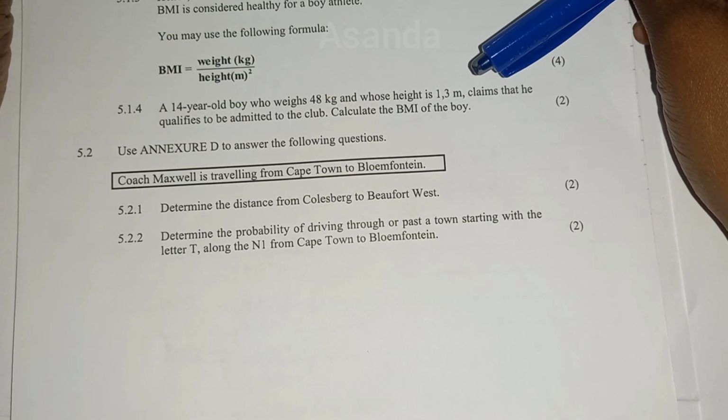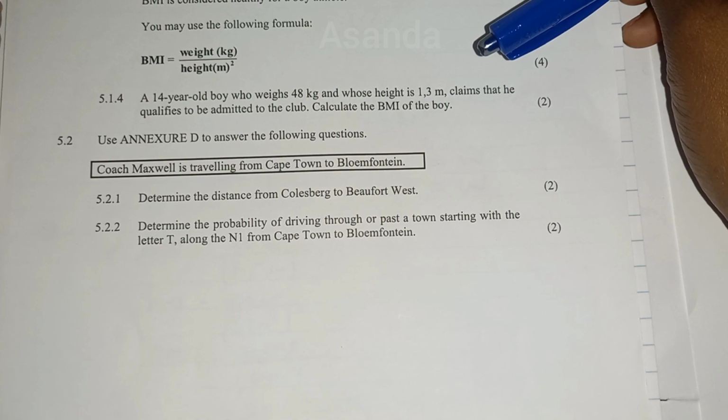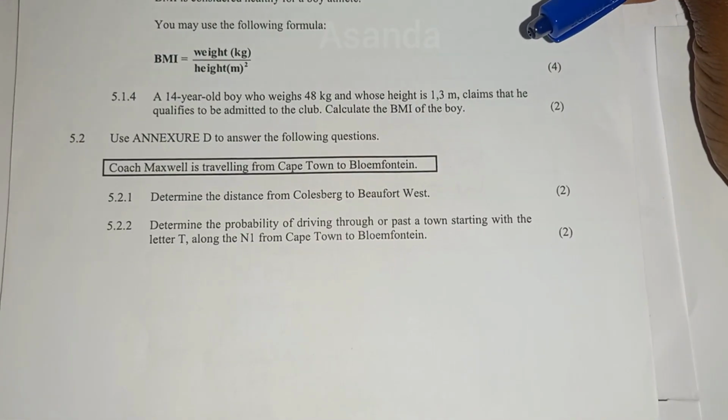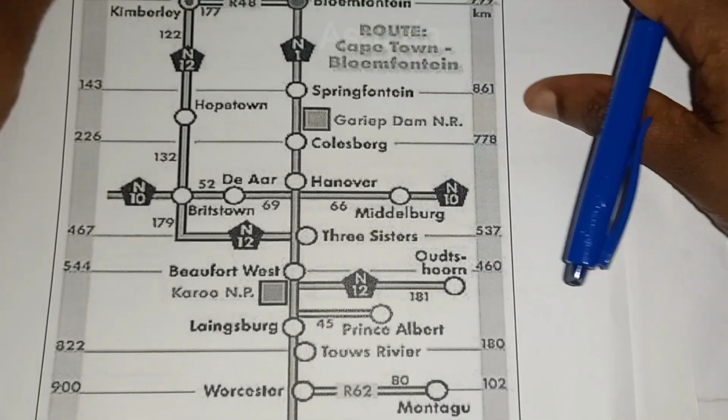Use annexure D to answer the following questions. Coach Maxwell is traveling from Cape Town to Bloemfontein. Determine the distance from Colesberg to Beaufort West. Okay, this is a strip map.